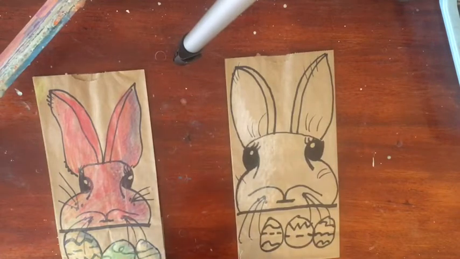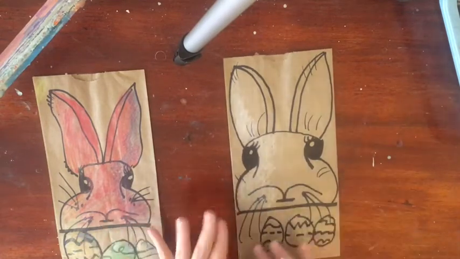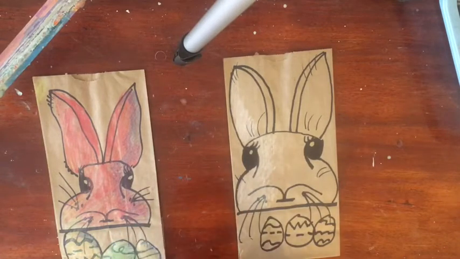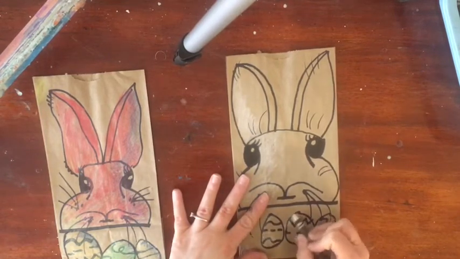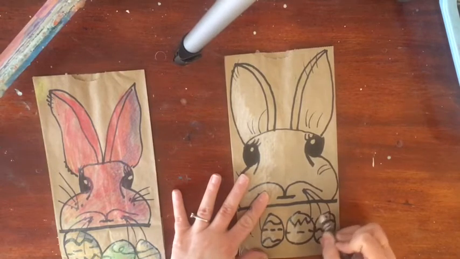So I have that. Now I want to add highlights to my eggs, and I need to make sure the highlights match the highlight in my bunny. So I'm going to do half that egg, maybe a little less than half, white.